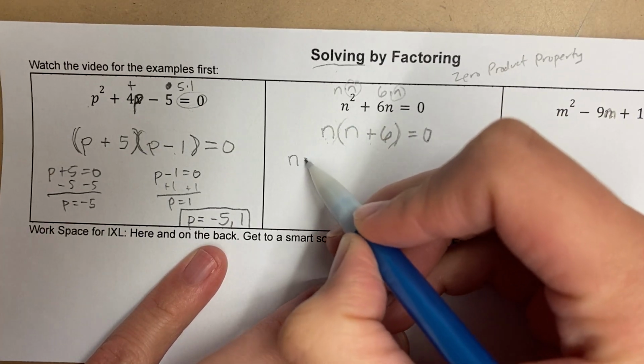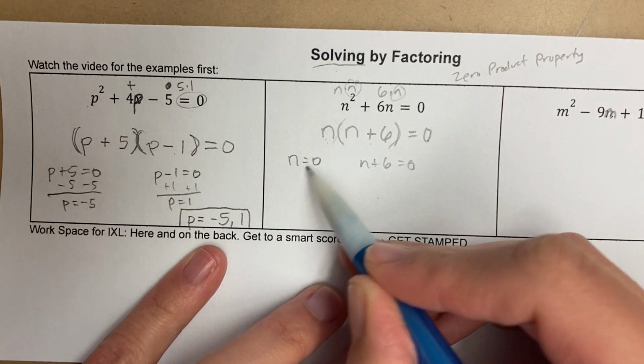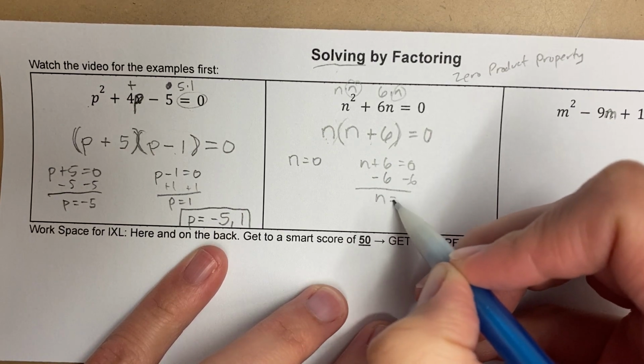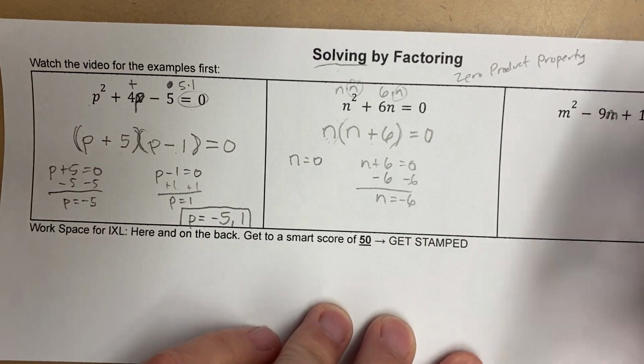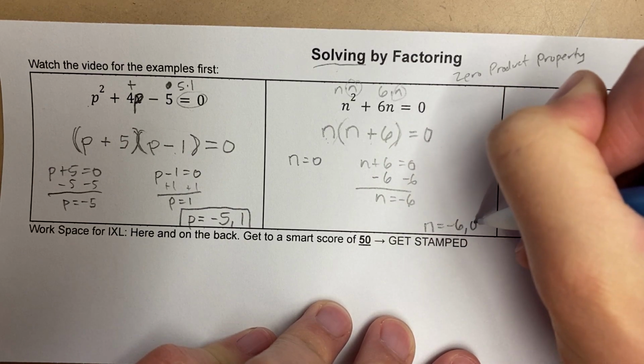So either n equals 0 or n plus 6 equals 0. Now look, this is already solved. So 0 is one possible value for n, and I'm going to solve this. The other possible value for n is -6. So I would write n could equal -6 or 0.